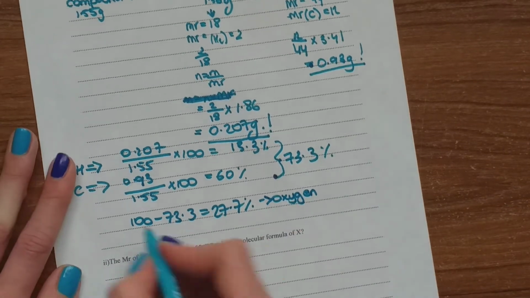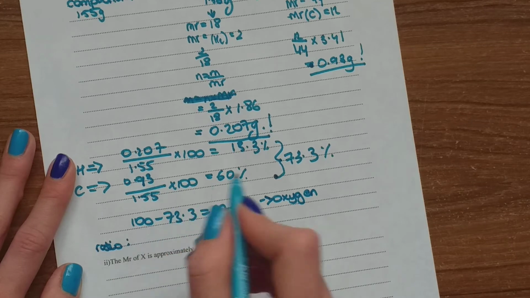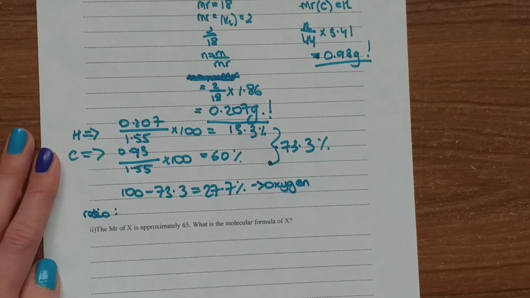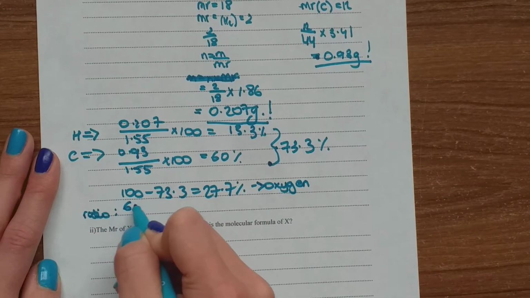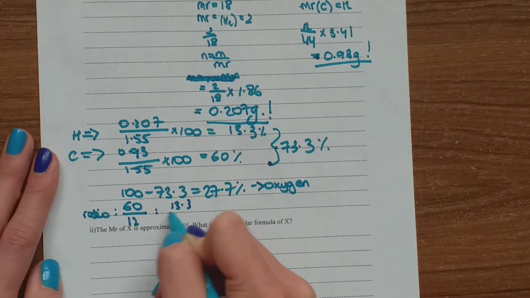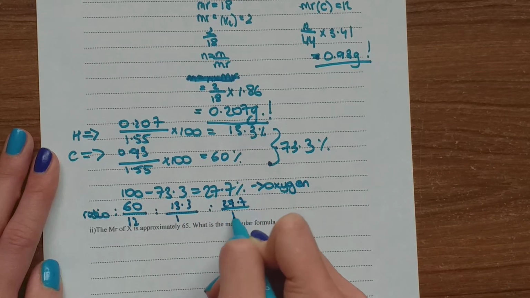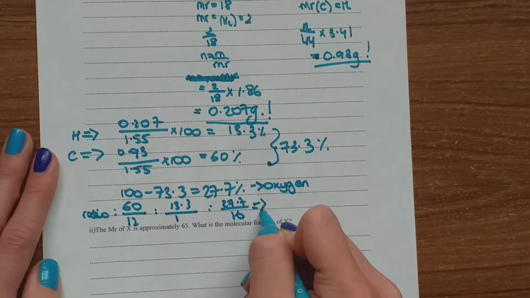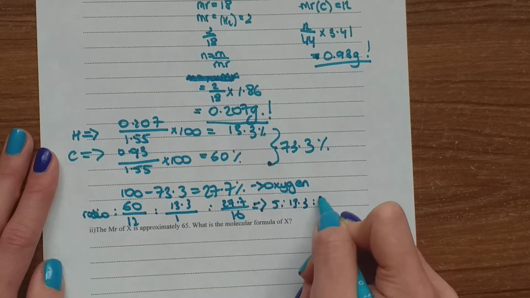As we do in the empirical formulas, we want to find the ratio. To find the ratio of carbon, hydrogen, oxygen, you do percentage over the AR: that's for carbon, 13.3 over 1 that's for hydrogen, and 27.7 over 16 that's for oxygen. And this gives us 5 to 13.3 to 1.67.